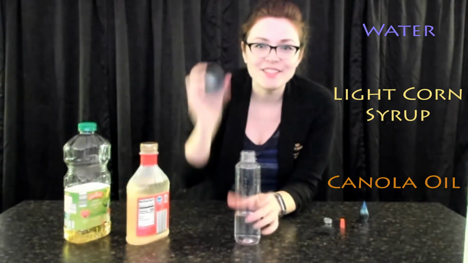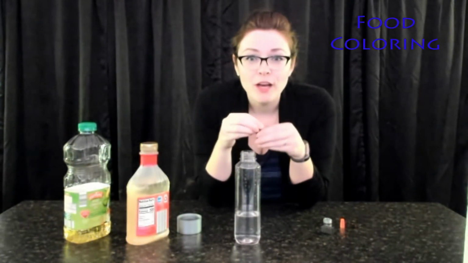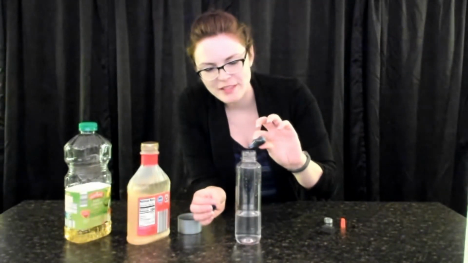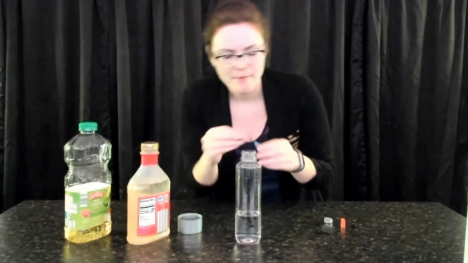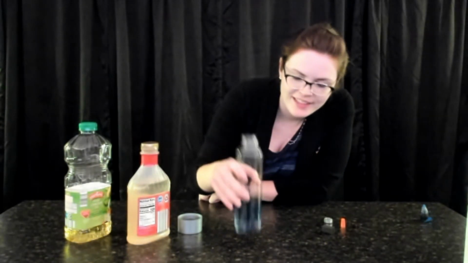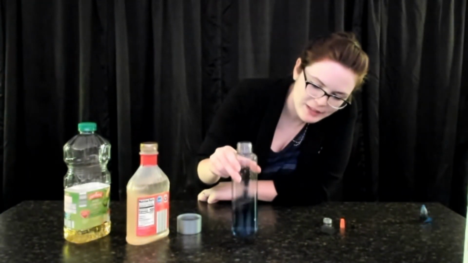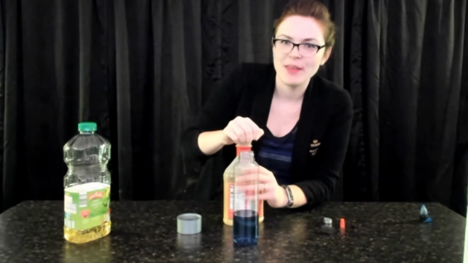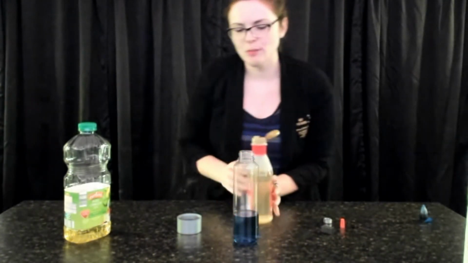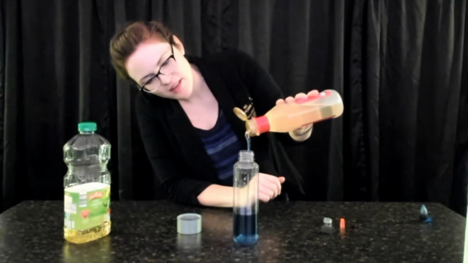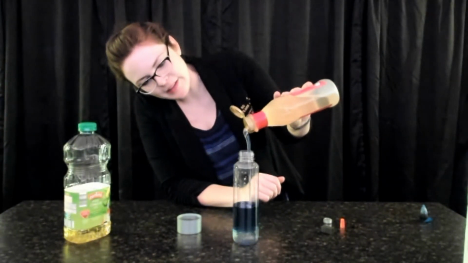Okay, to get started, I'm going to put a little food coloring in our water because it's fun and it'll make our water really stand out. Make that mix around. A nice blue water. Okay, next we're going to add syrup. What do you predict the density of the syrup will be? Is it going to mix up with the water? What's going to happen here? Let's find out.